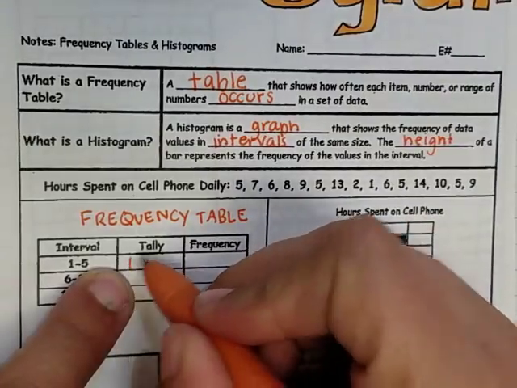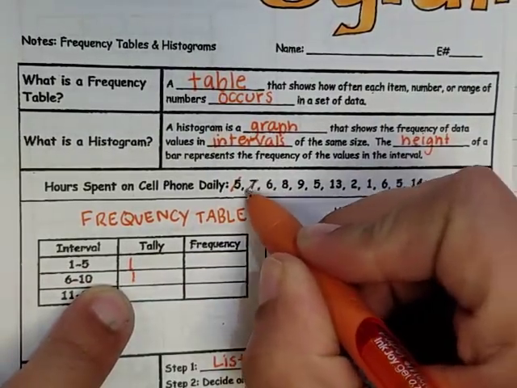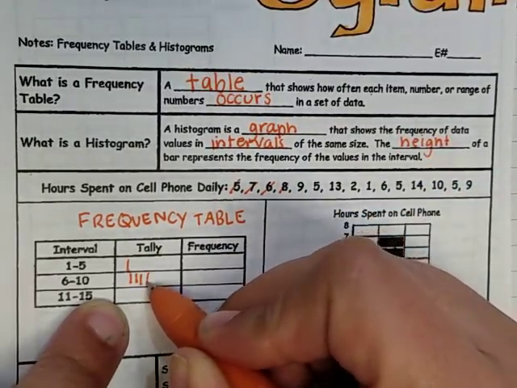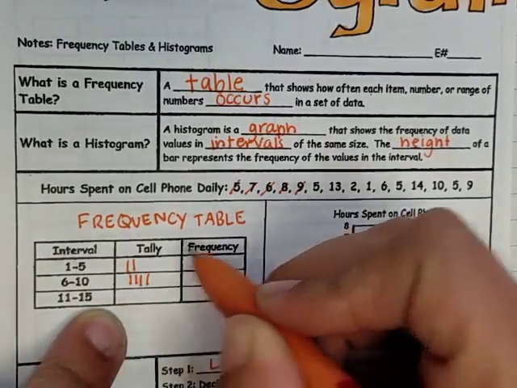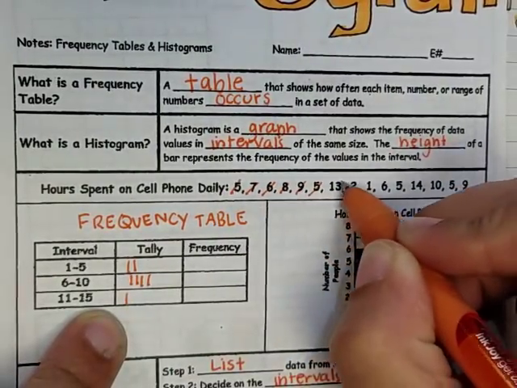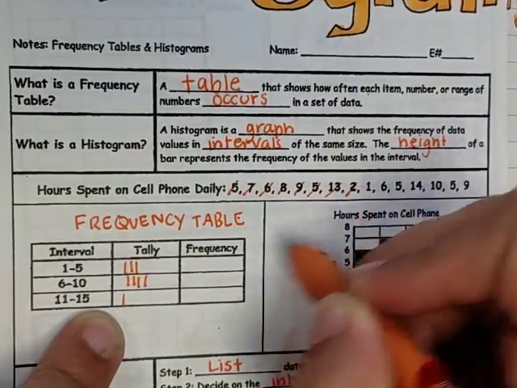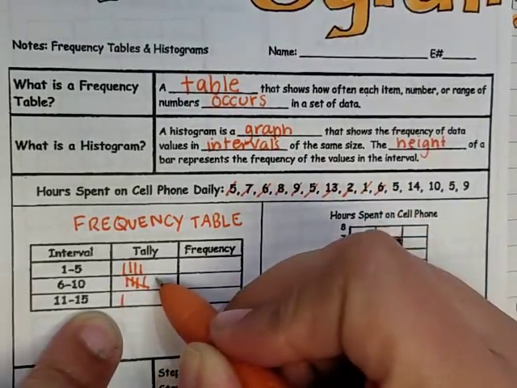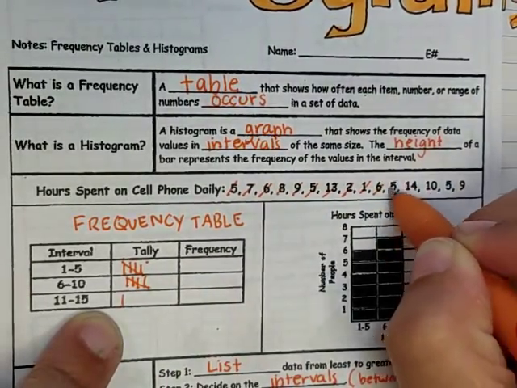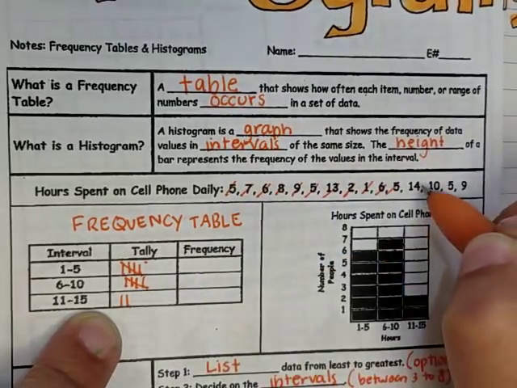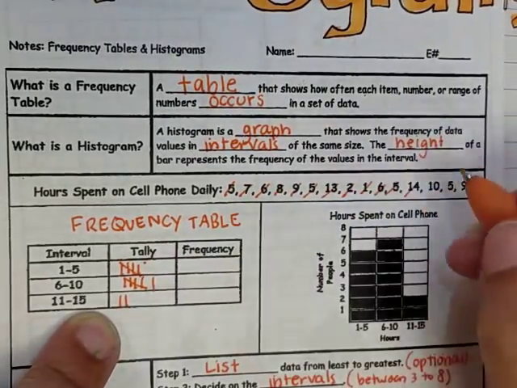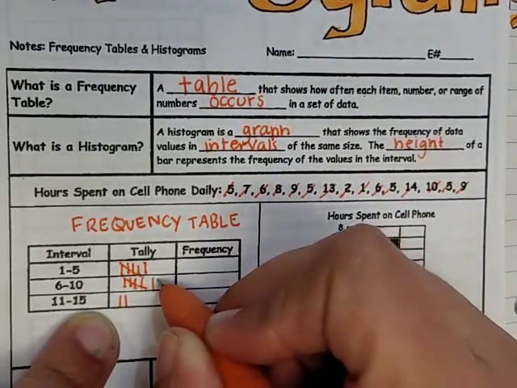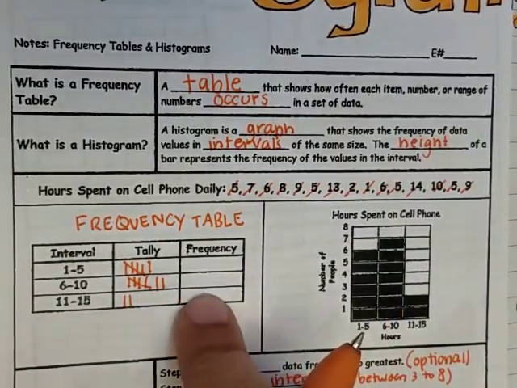So 5 can go in here, 7 in here, 6 in here, 8, 9, 5, 13, 2, 1, 6, 5, 14, 10, 5, and 9. And now we're just going to put the numbers right here just so that we can use them easily.